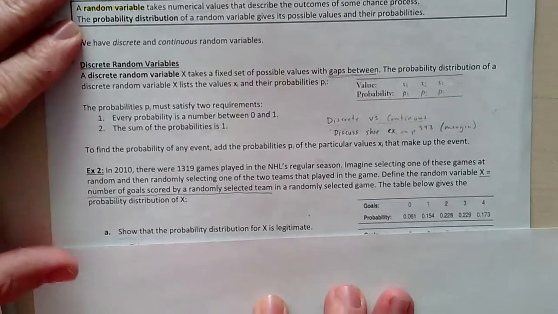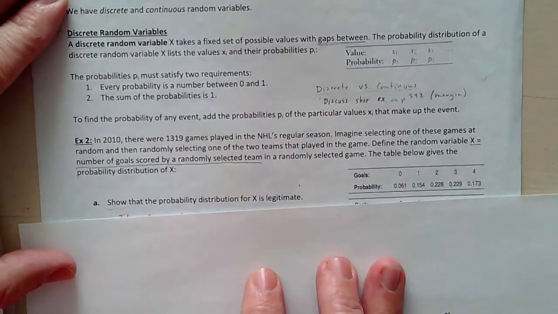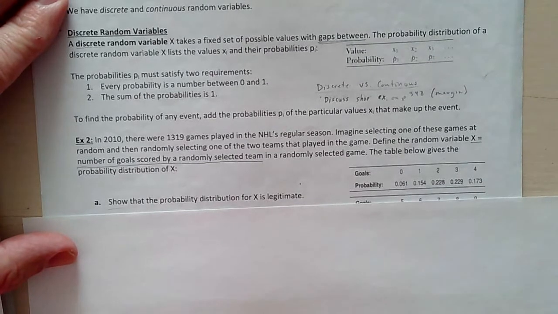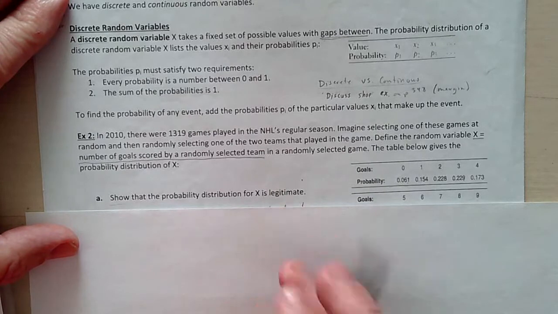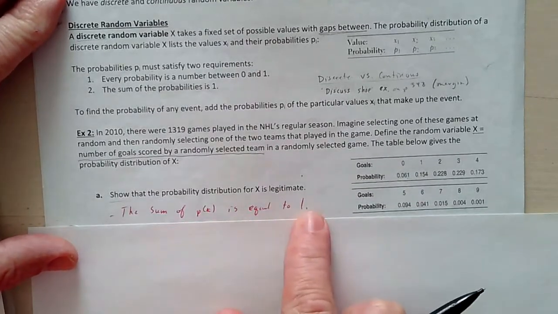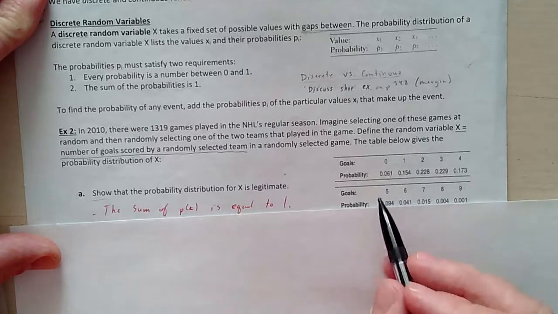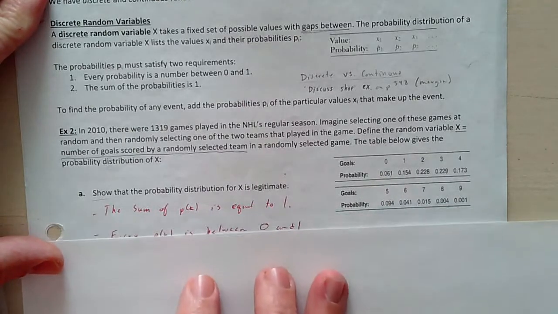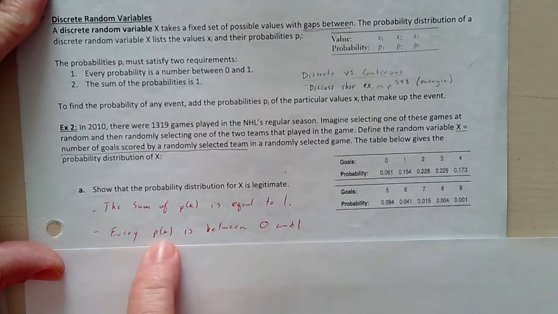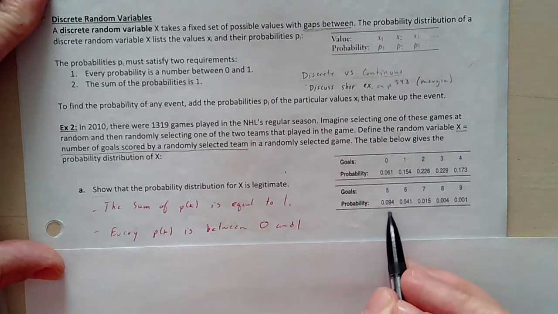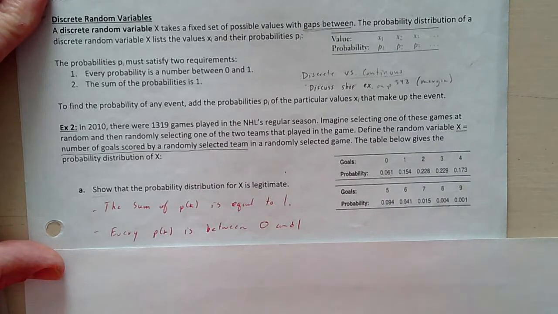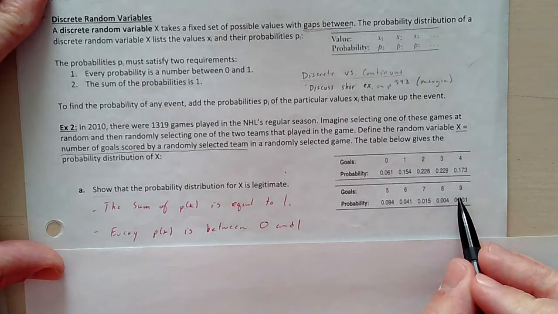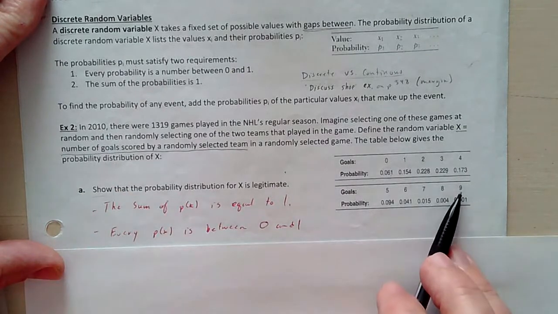All right, so in this example, pause to read up on it if you need to. I'm going to continue on. Show that the probability distribution for x is legitimate. Okay, the sum is equal to 1. I already added these up for us. So we take all these, add them up. It does equal 1. Okay, and every individual probability, if we analyze it, is between 0 and 1. Okay. All right, then we stop at 9 because apparently in that season of 2010, nobody scored more than 9 goals.